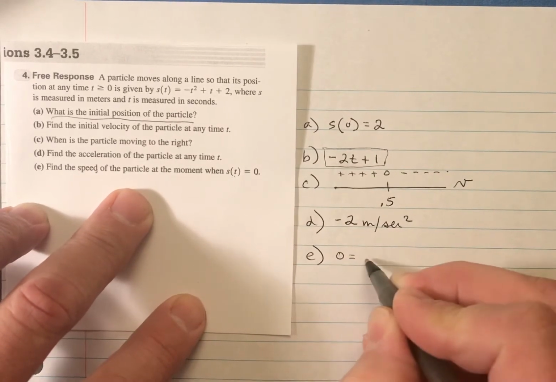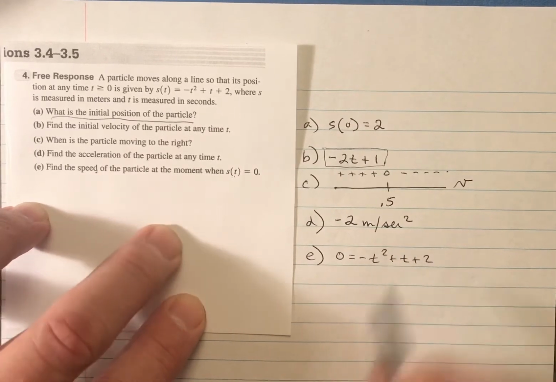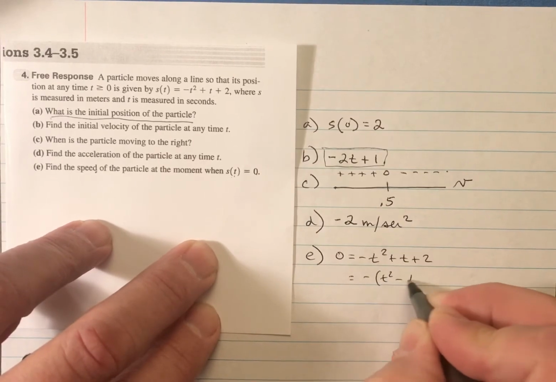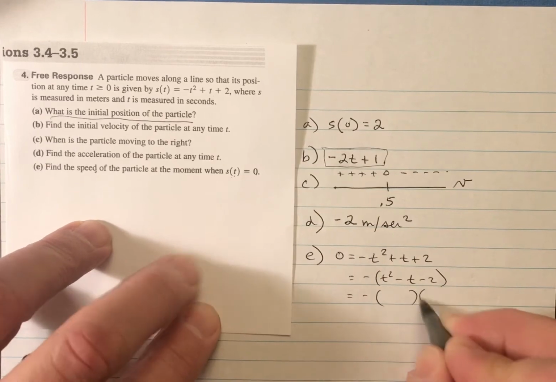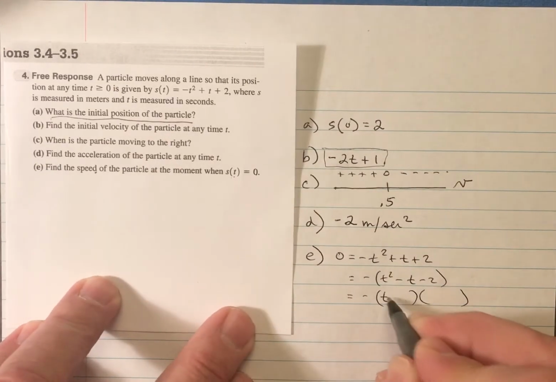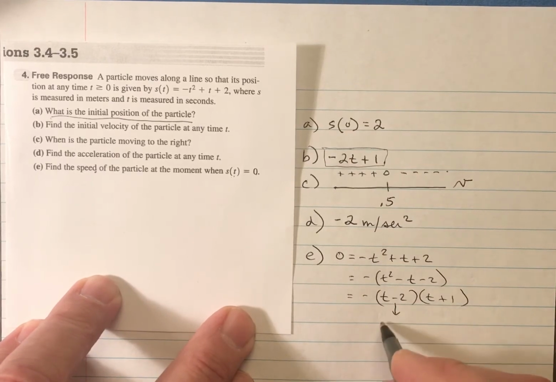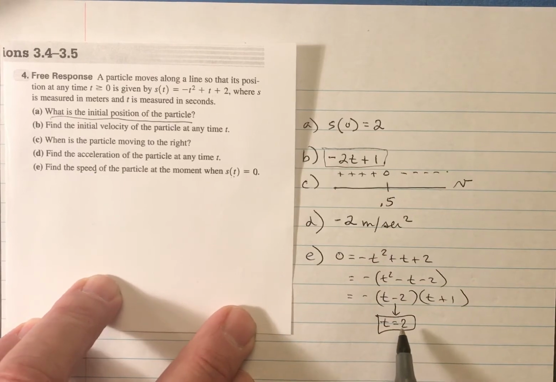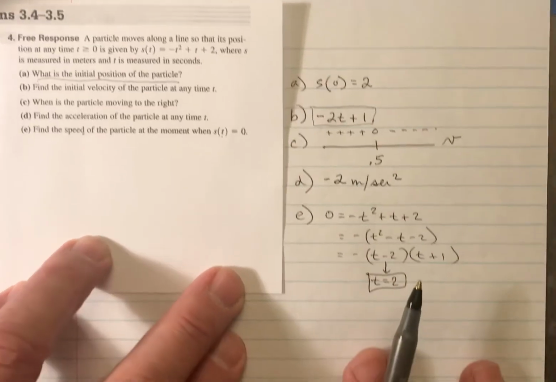So I'm going to take that first equation we're given, and I want to know when that's equal to 0. I'm going to factor out that negative here, and when I factor that, I can factor this as t minus 2 and then t plus 1, and this gives me t equals 2. So at t equals 2, that's when I want to find my speed.